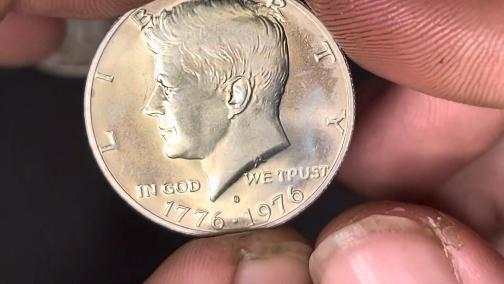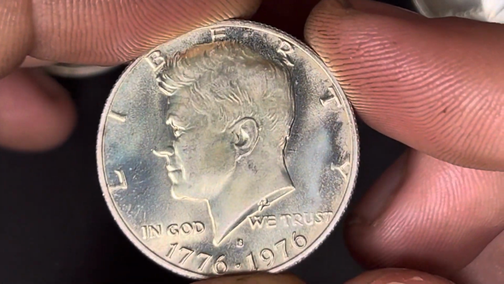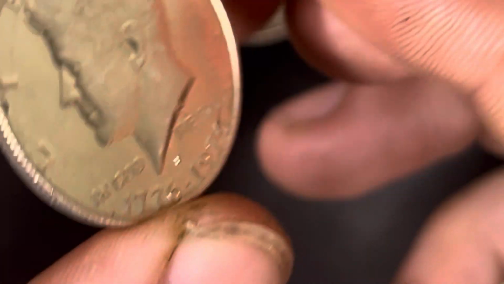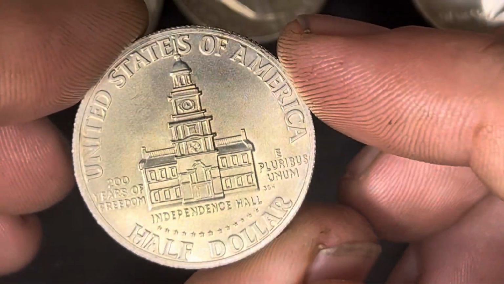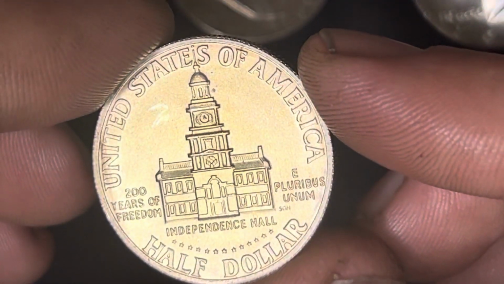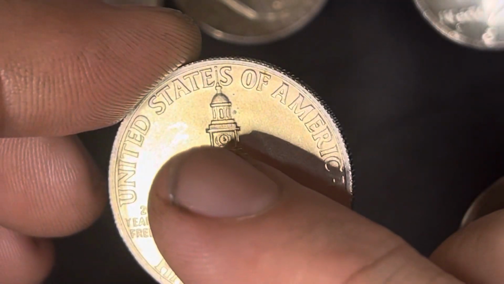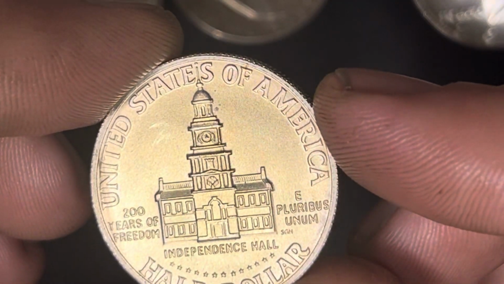So this is also 40%. You'd see the S mint mark there. And the reverse bicentennial design. There's a bit of a smudge up there in the field, but that's all right.